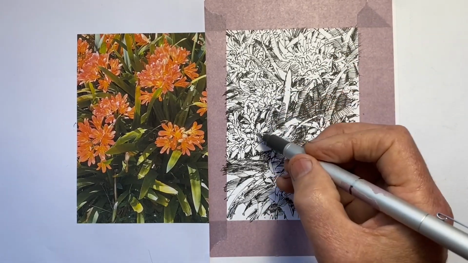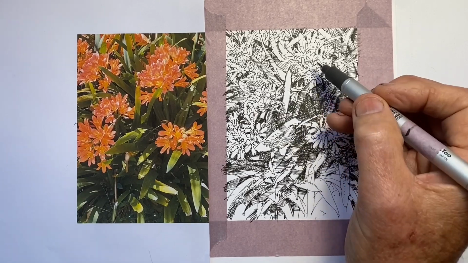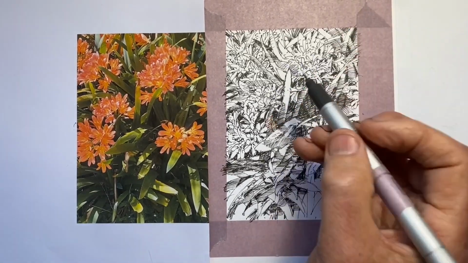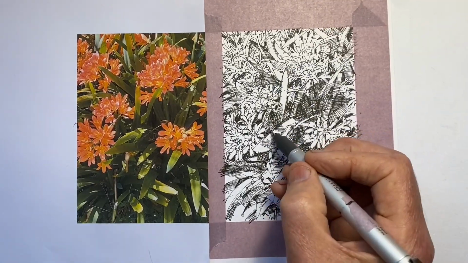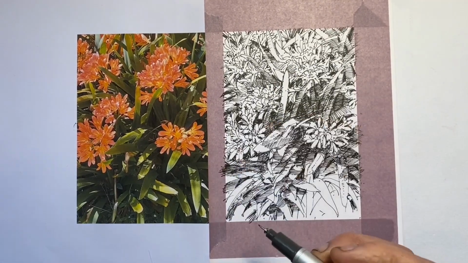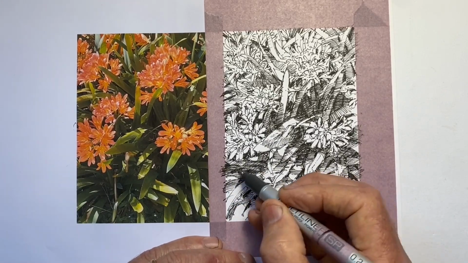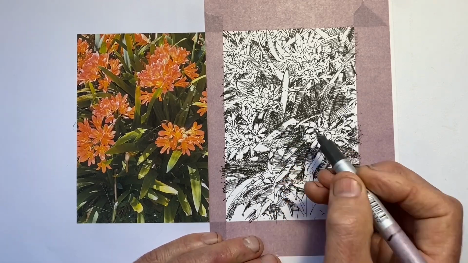So at the moment, we're starting to see the values appearing all over. It's looking a bit bitsy at this point because I'm working on the darkest areas, and there's going to be large lines of hatching that will darken large areas at once and soften some of the visual edges between the different values that we have at the moment.